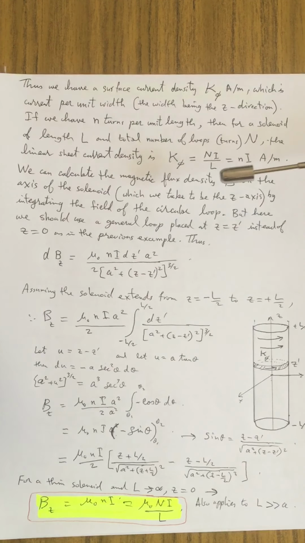So we can calculate the magnetic flux density B on the axis of the solenoid, which we take to be the z-axis, by integrating the field of the circular loop. But here we should use a general loop placed at z equal to z' instead of z equal to 0, as I said before. So we integrate this over L from minus L/2 to plus L/2.